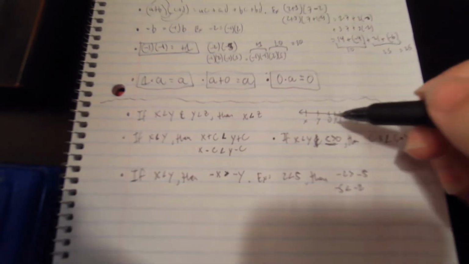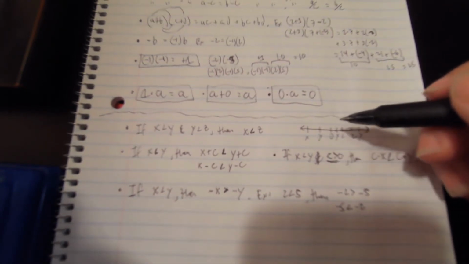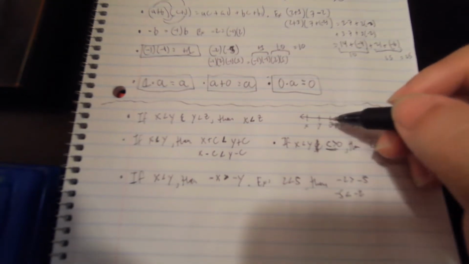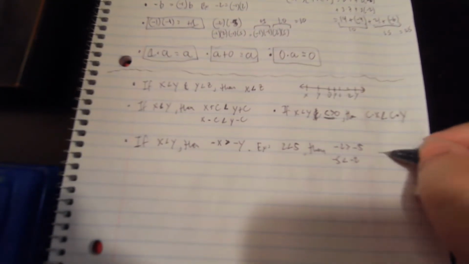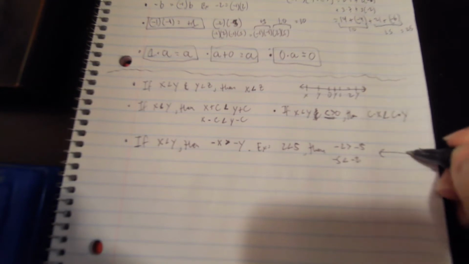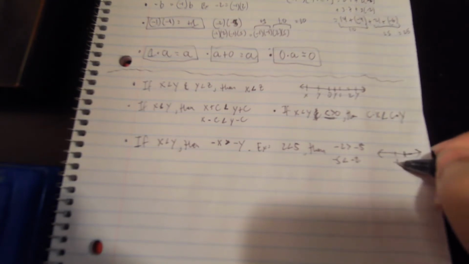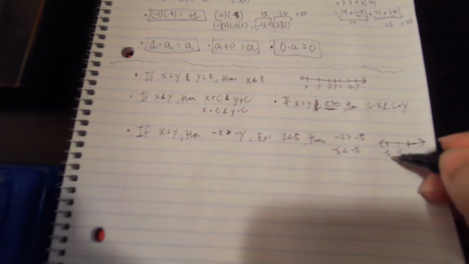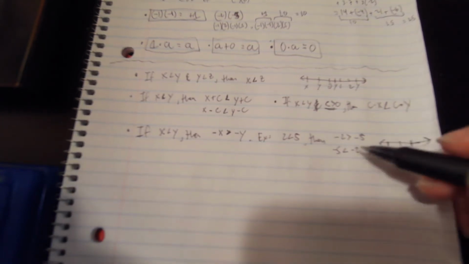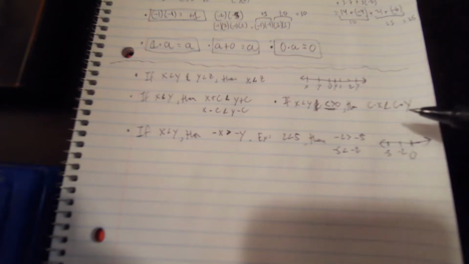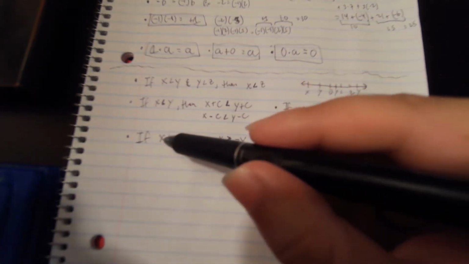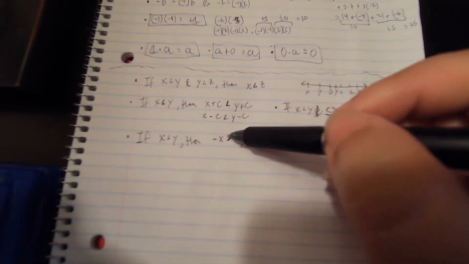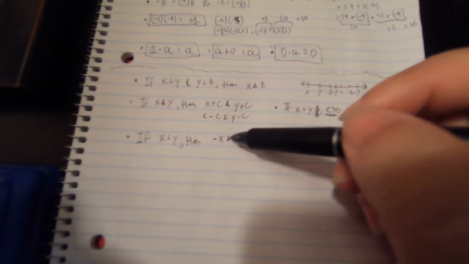Remember what I was saying about what the less than inequality means. It means that in a number line, 0 is going to be right here, and negative 2 is going to be right here, but negative 5 is going to be right here. As you can see, negative 5 is more to the left than negative 2. That's why negative 5 is less than negative 2. So if you switch the signs, then you also switch the inequality.